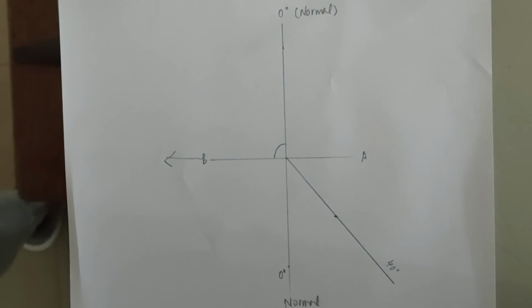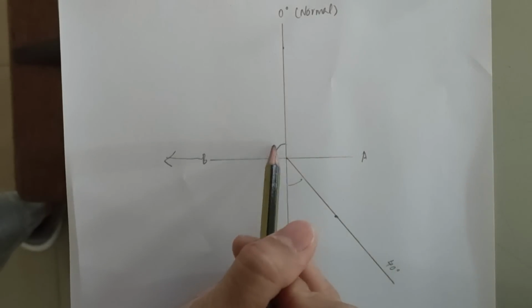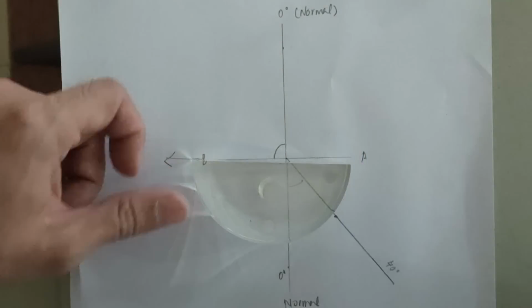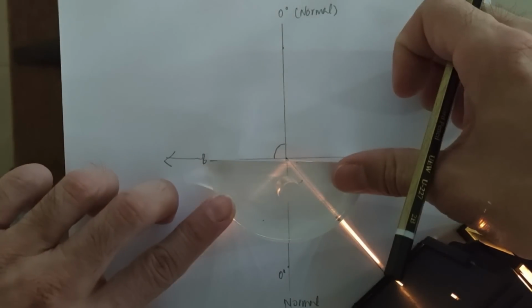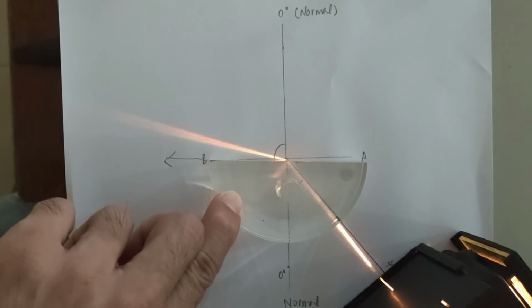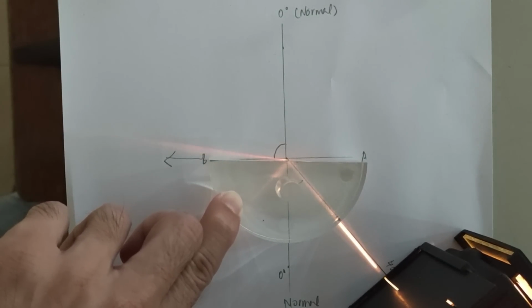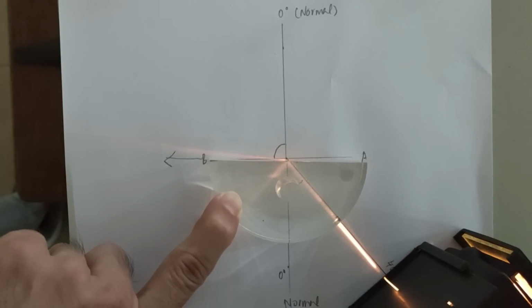So I already get my angle of incidence. Now it is 40, where this is known as the critical angle, when the refracted ray is equal to 90. Okay, it's almost here.